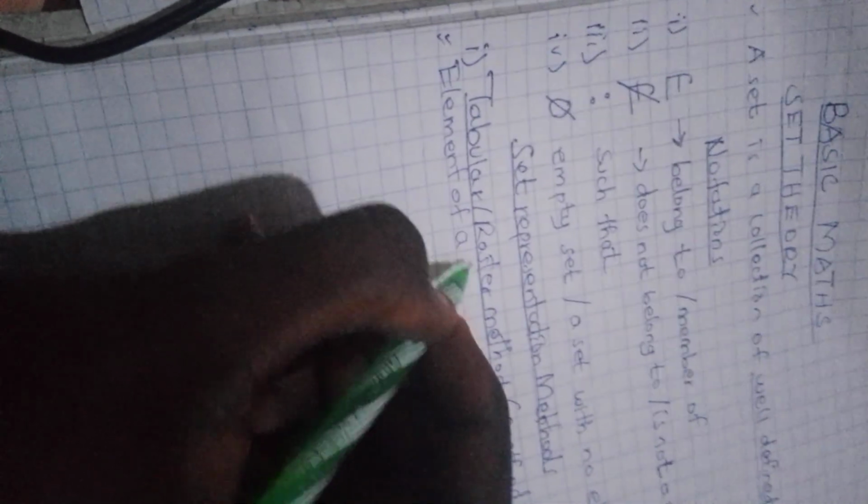Let me just write: elements of a set are listed within curly brackets, being separated by commas.